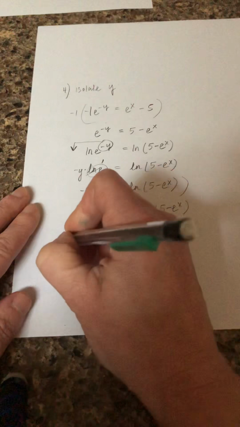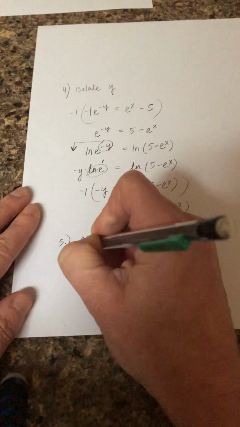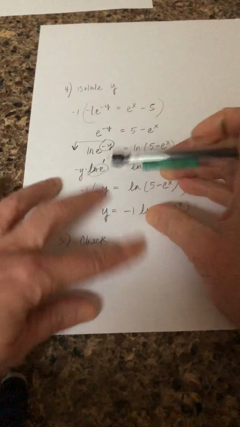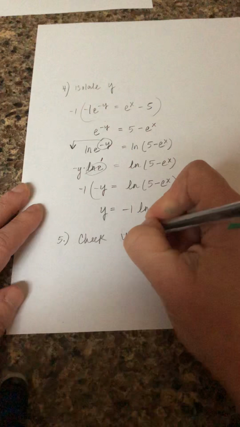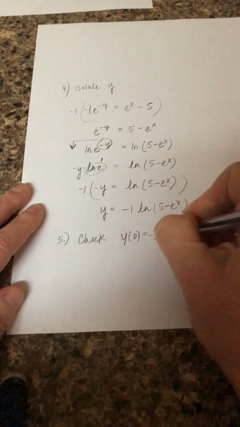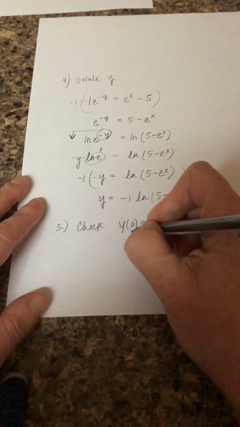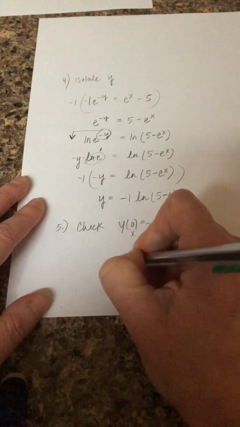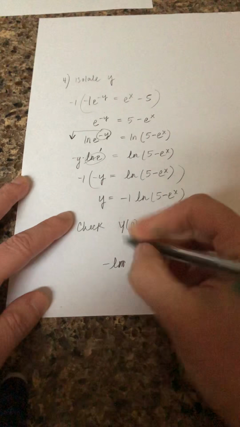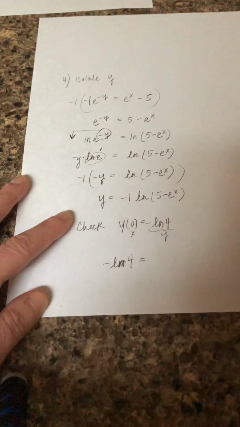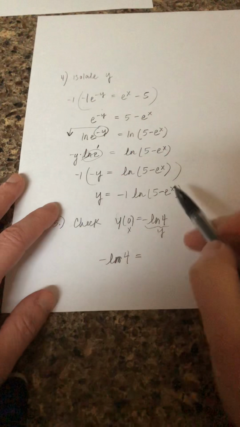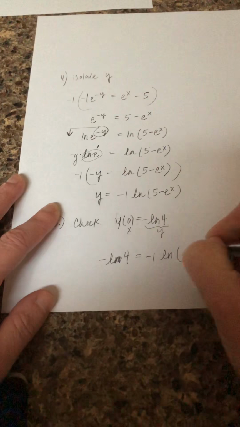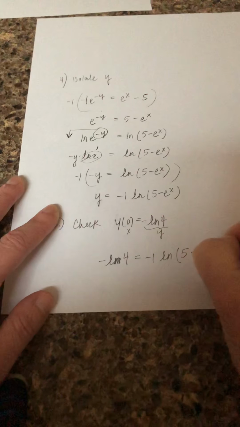And then step 5 is we do have to check our initial condition, which was y of 0 equals negative ln of 4, right? So this is our x, this is our y value. All right, so we have negative ln of 4 equals -1 times ln of 5 minus e to 0.